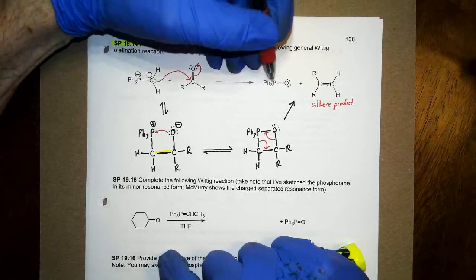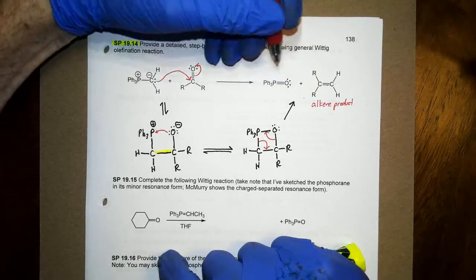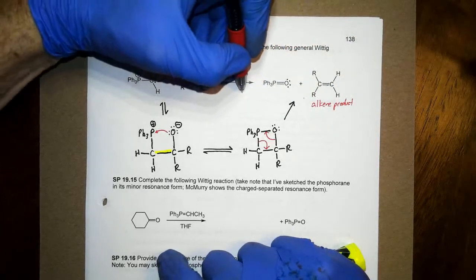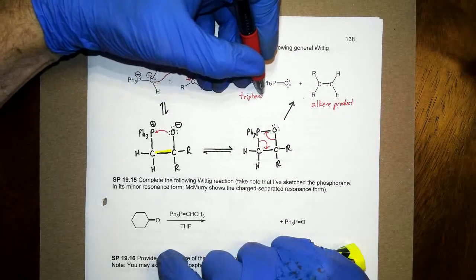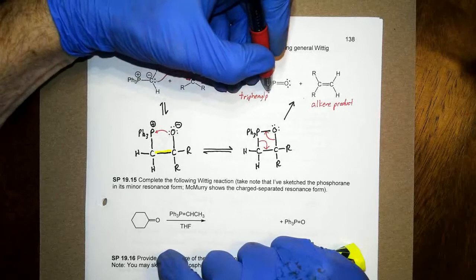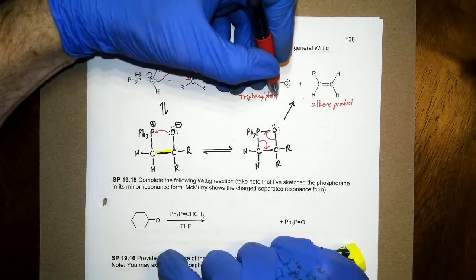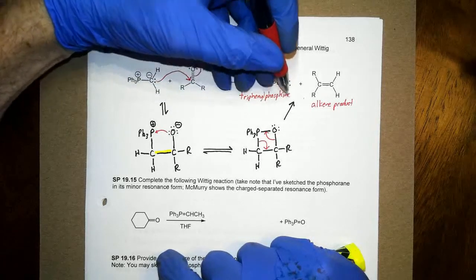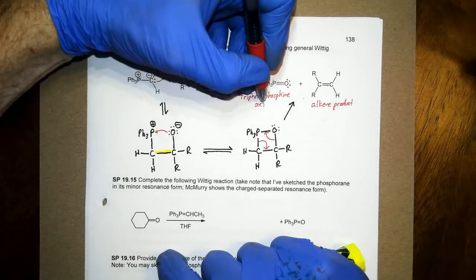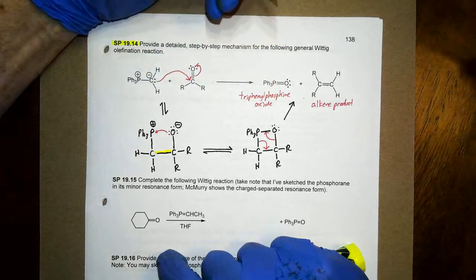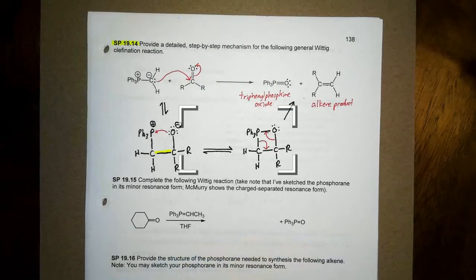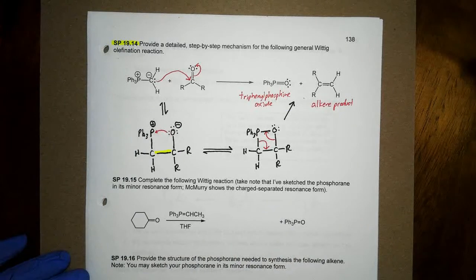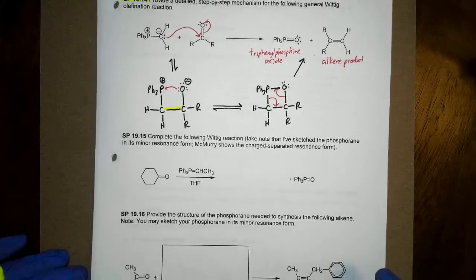And you also get this byproduct, which has a very high molecular weight, and this is called triphenylphosphine oxide. Okay, triphenylphosphine oxide. Alright, so that's it. Got two more Wittig reactions to look at here, and then we'll take a break.